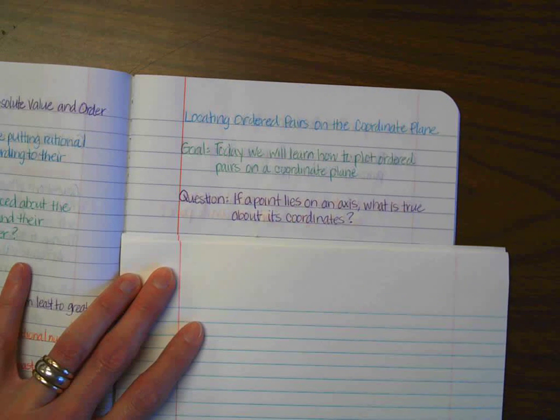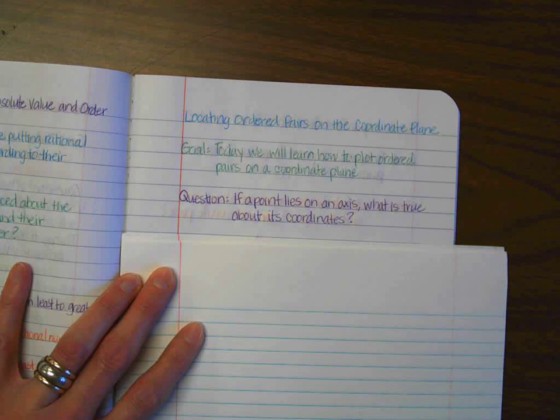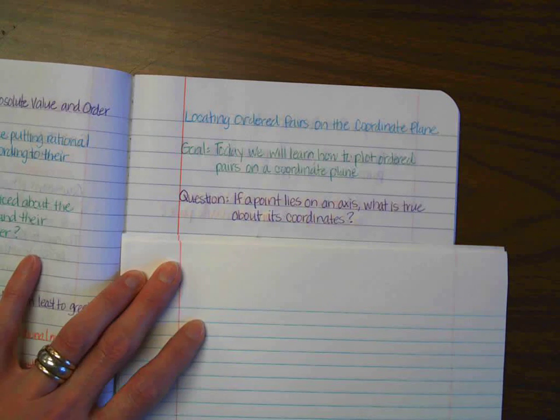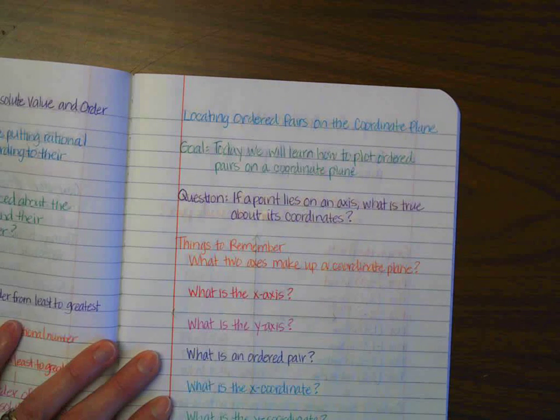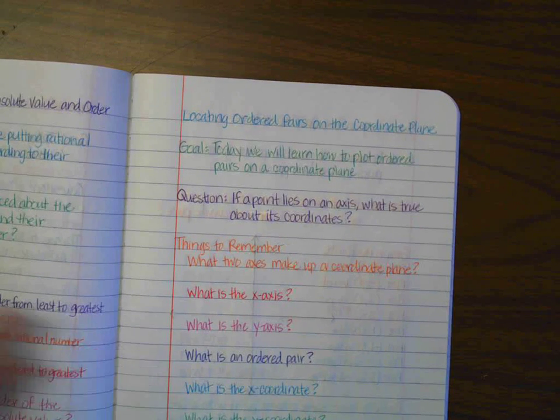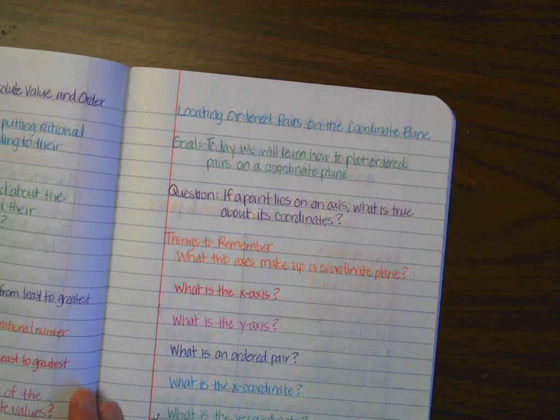The question that I want you to be thinking about today is, if a point lies on an axis, what is true about its coordinates? Okay, so things to remember. I'm just going to go ahead and take this off because I want you guys to answer them as we work through.